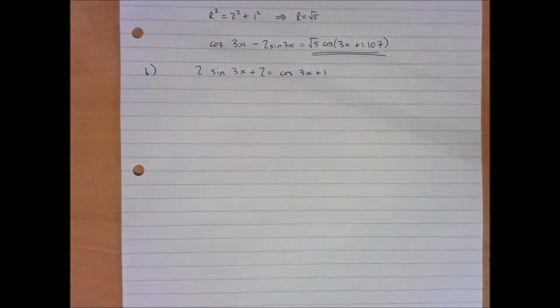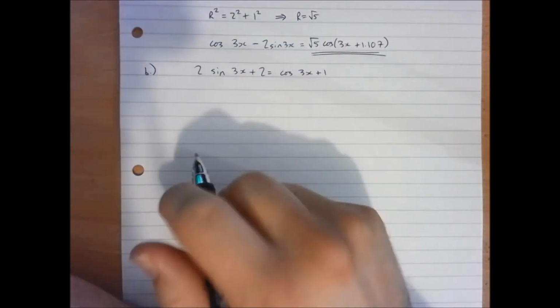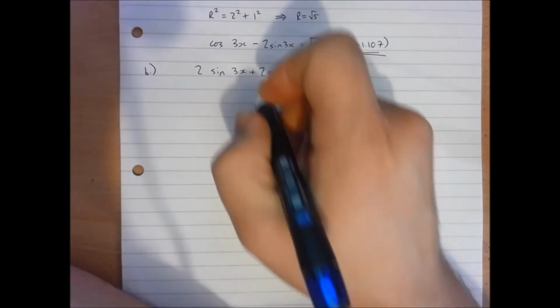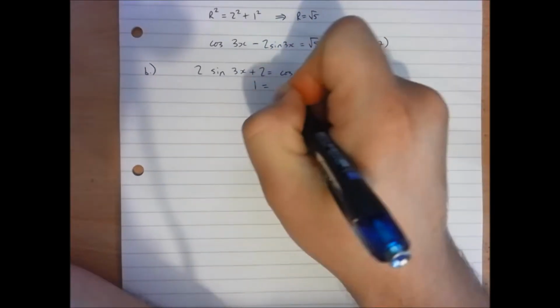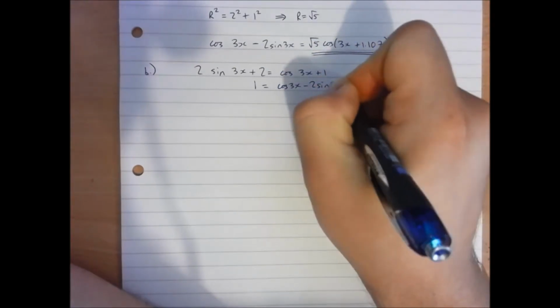Part B now asks me to find the x-coordinates of where the two equations that we're given meet, to form the two regions R1 and R2. So I need to solve the equation 2 sin 3x plus 2 is equal to cos 3x plus 1. If I move my numerical terms to the left and my trigonometric terms to the right, then I get 1 is equal to cos 3x minus 2 sin 3x.